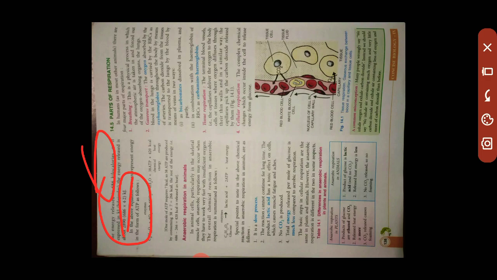You should not write 686, you have to write 2890 if the question asks for kilojoules. You will write 686 when it is in kilocalories. So this type of confusing question may come. And 1 calorie is equal to 4.2 joules. You know that from physics.